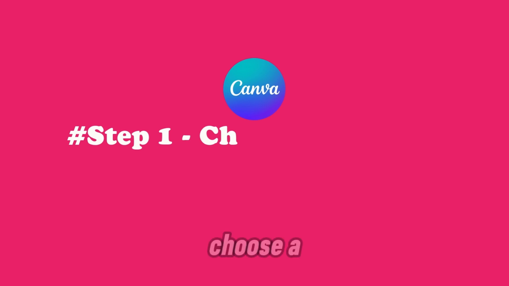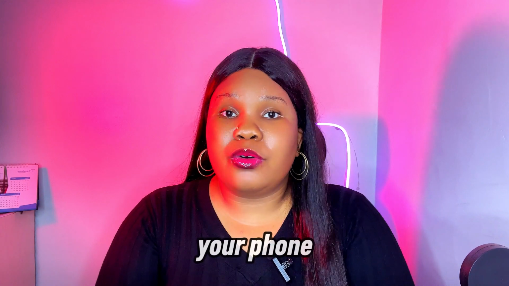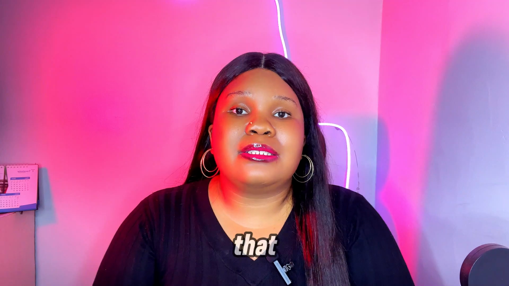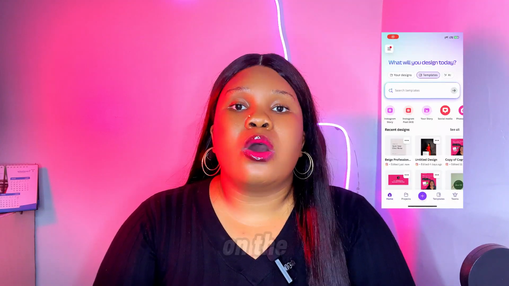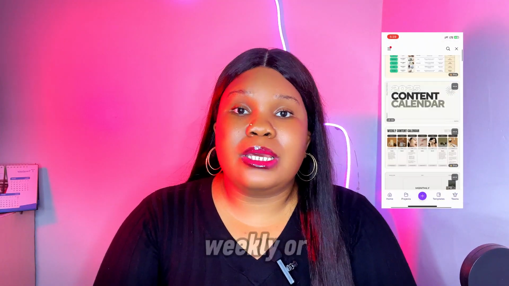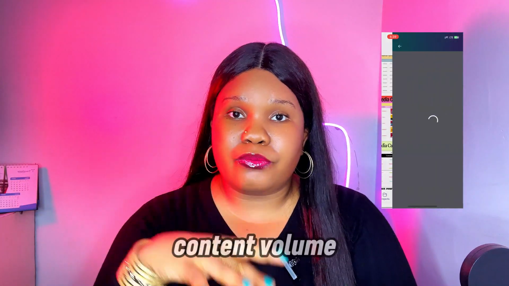Step 1, choose a content template on Canva. You can download Canva on your phone, whether Android or iPhone. All you have to do is search for canva.com and then quickly log in and sign in. Once you have done that, search for social media content calendar on the template bar. You can choose a weekly or a monthly layout based on your content volume. Now that you have found the template, you can choose a weekly or monthly layout based on your content volume, because everyone's content volume is different.